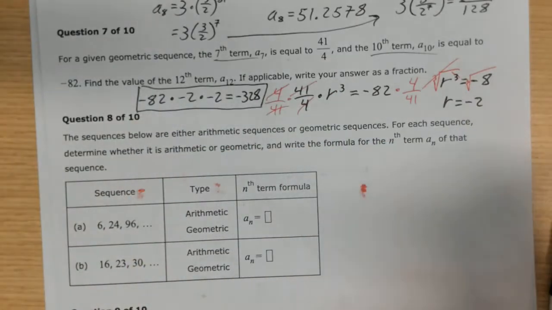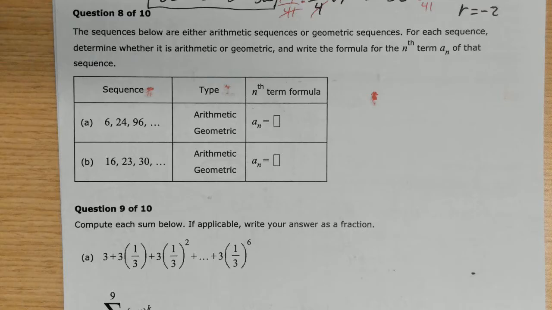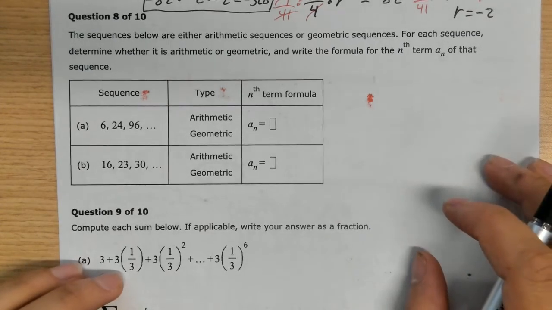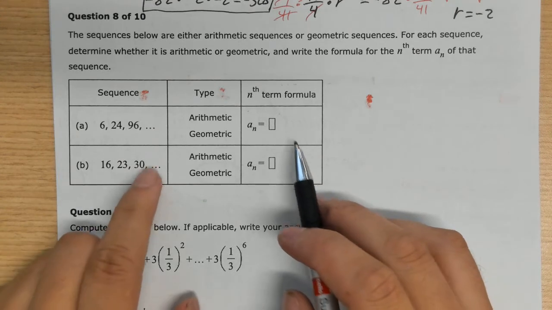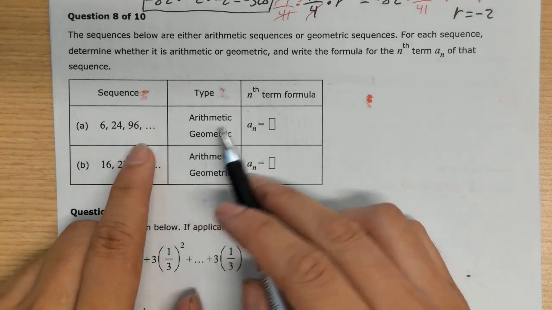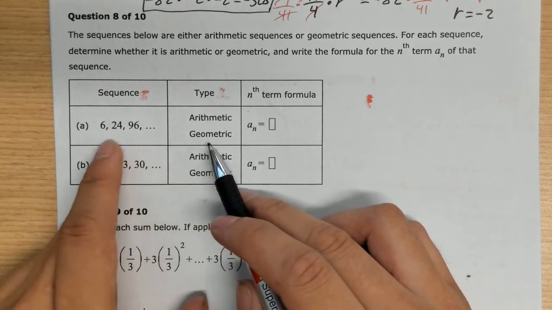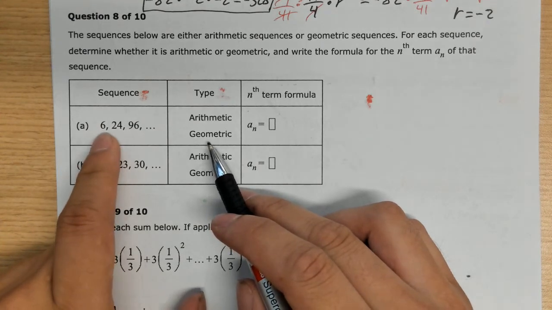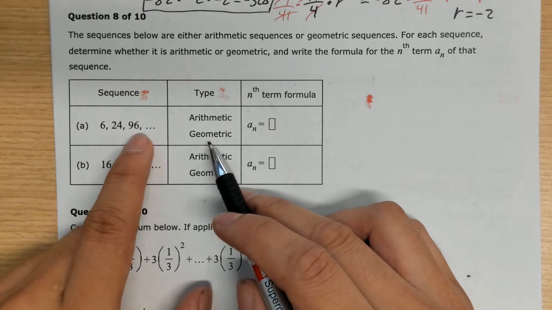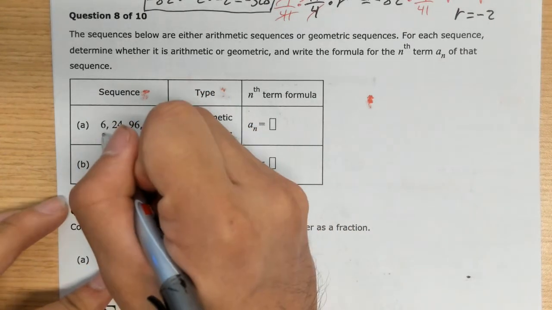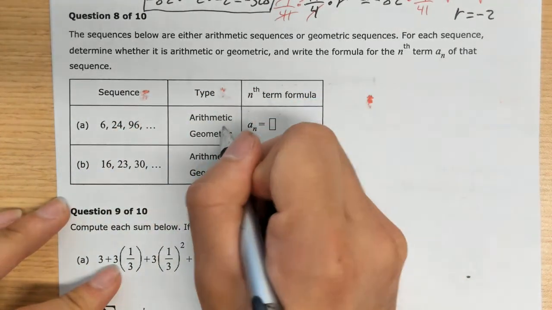I understand, but since I was using the machine, I don't know how you put that in. Okay. So number 8, it's pretty easy. It's asking us, is it arithmetic or geometric? Well, let's see. From 6 to get to 24, we have to multiply, right? So this is going to be geometric.